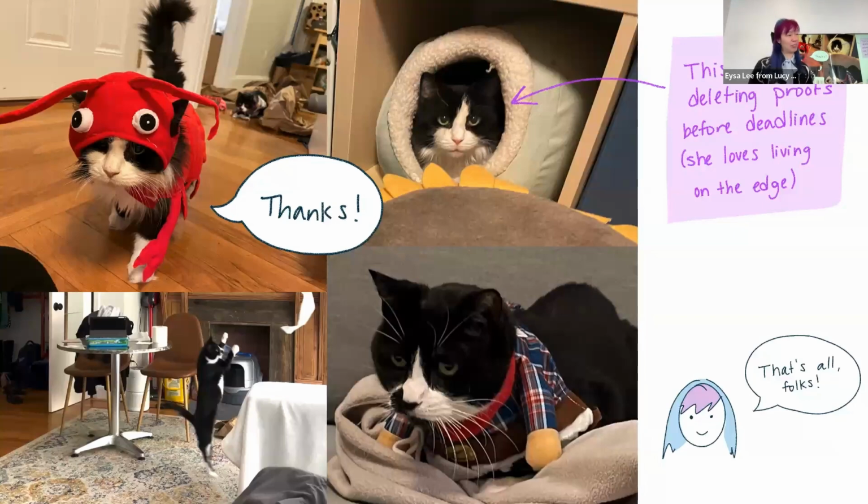And this is all an elaborate ploy to make people look at pictures of my cats. You guys fell for it. My adversary, Gertrude. There's only 2 cats, but there's more than 2 photos of them. Yeah, my adversary Gertrude actually has deleted proofs before deadlines, and I'm just like, oh my gosh, and she would do it again in a heartbeat.